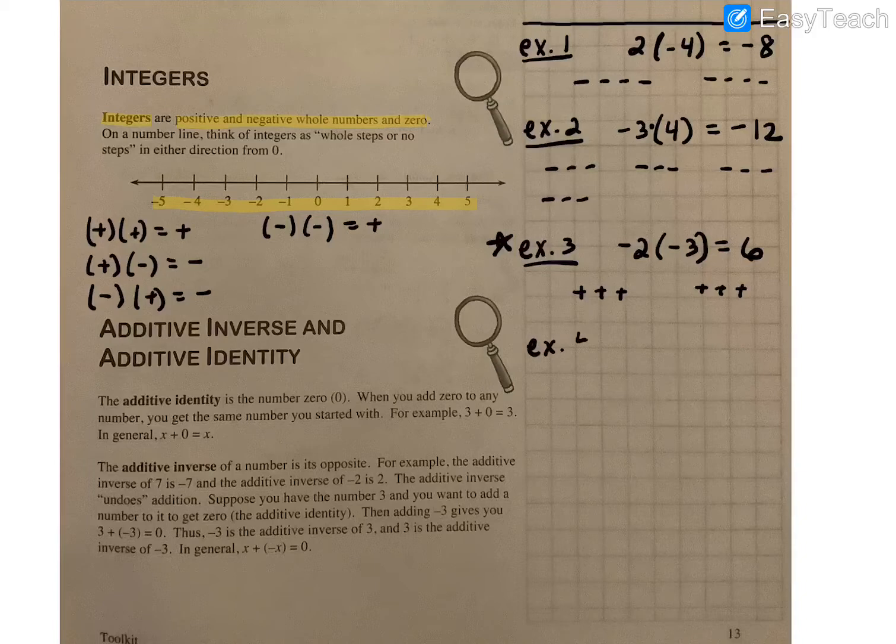So does this rule apply for dividing? Let's see. What if I have negative 8 divided by 2? That means I want to take negative 8 tiles and cut them into 2 equal groups. So 1, 2, 3, 4, 5, 6, 7, 8. I want them in 2 equal groups. Oops. So here's one group, here's another group. How many tiles are in each group? Well, there's going to be 4 negatives, so that would be my answer.